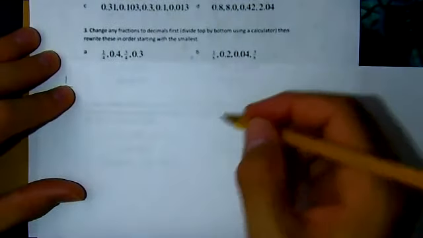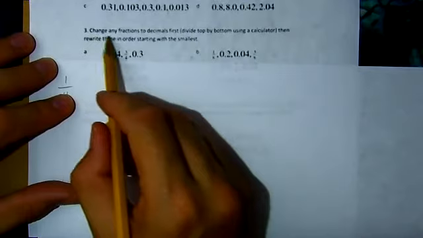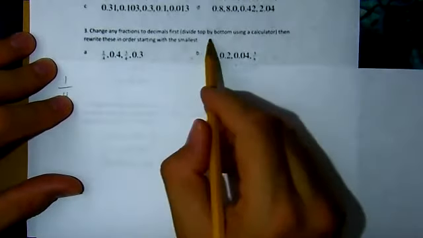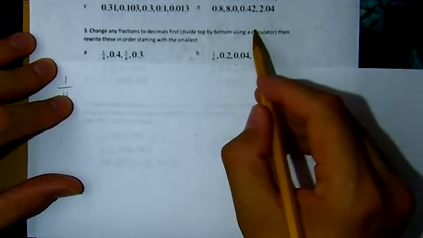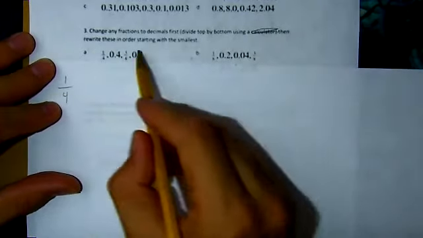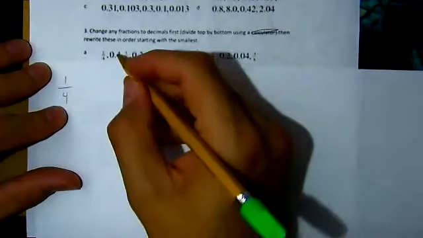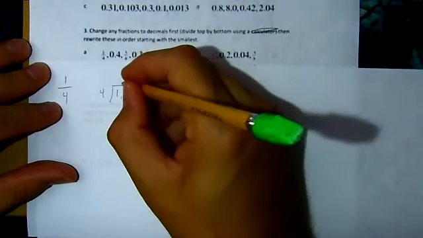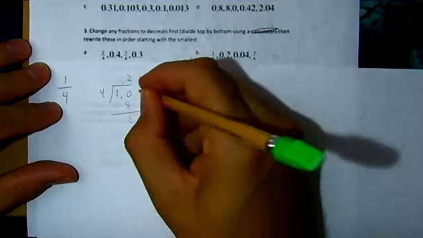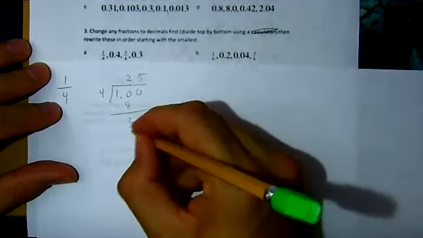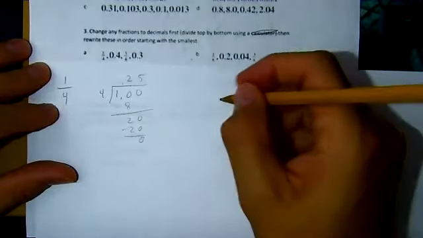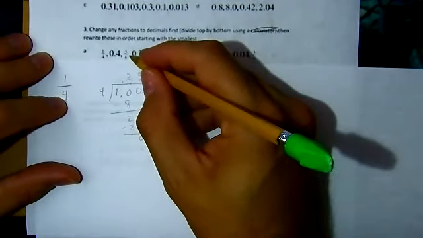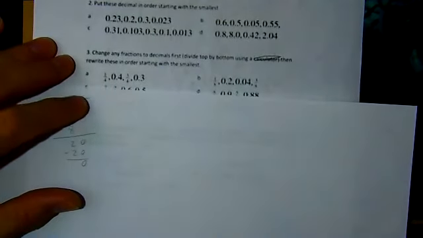That first fraction is 1/4. And I'm down here on number 3, part A. And this actually tells you change any fraction to decimal first, dividing top by the bottom using a calculator, but you don't get a calculator on the GED, so then rewrite them in order, starting with the smallest. So 1/4, we did that earlier. Same thing as 1/4. So it's 0.25. And then you got 0.4, and then 3/4, I think.